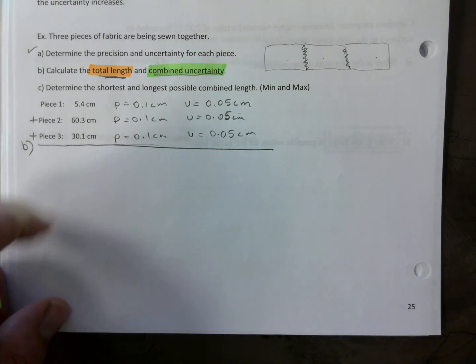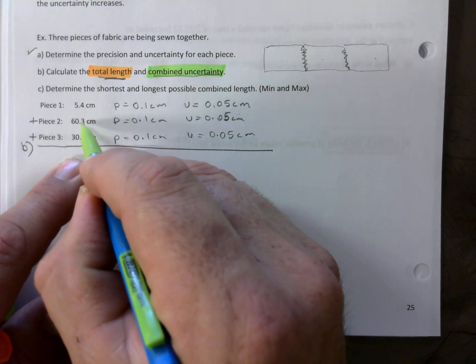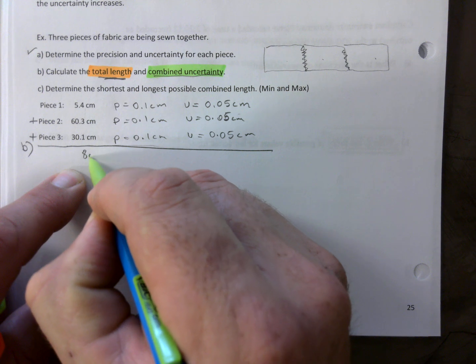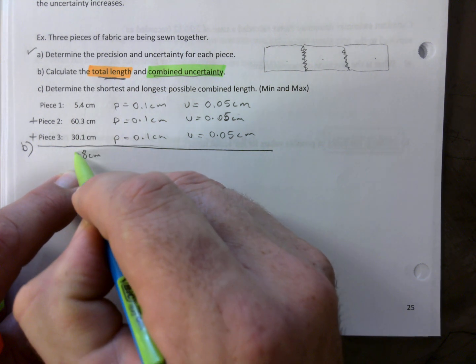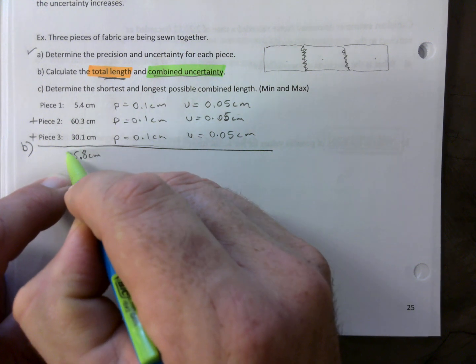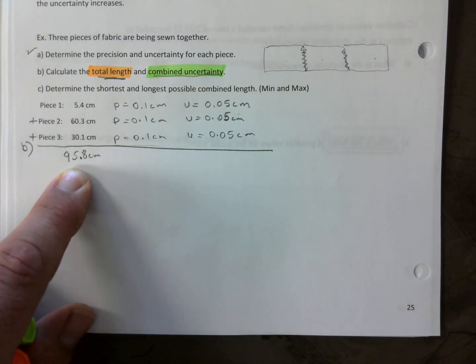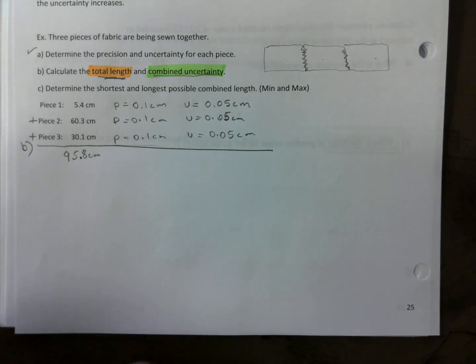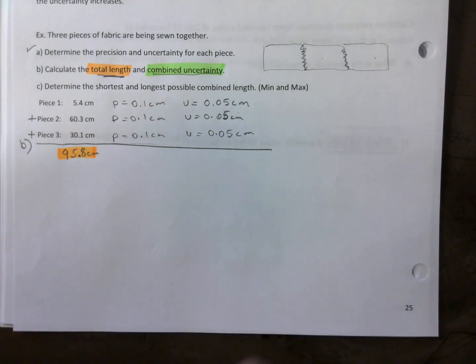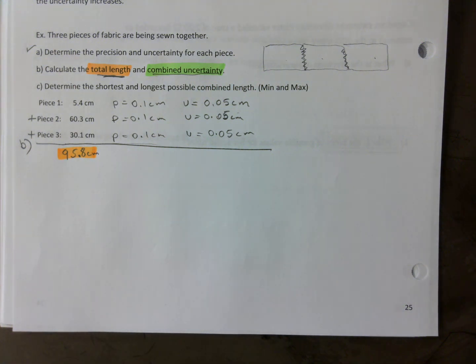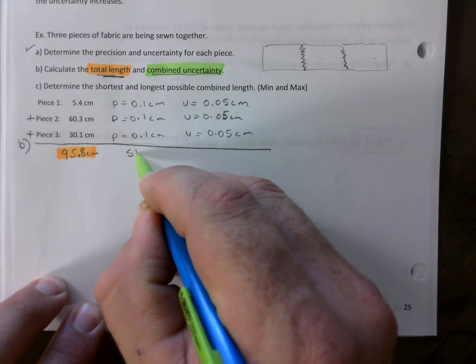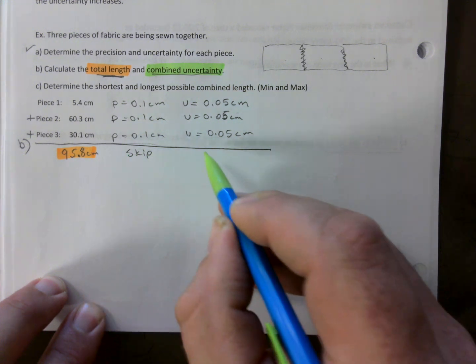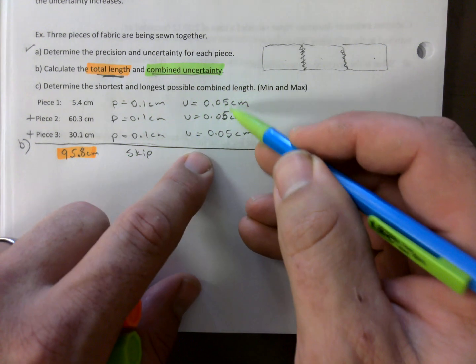So let's do some mental math here. 4 and 3 is 7, plus 1 is 8 centimeters, 0.8 that is. And then 5 and 0 and 0 is just 5. 6 and 3 is 9. So we've got 95.8 centimeters. That's my total length, the total length of the pieces. And then this is the one you're going to add up.